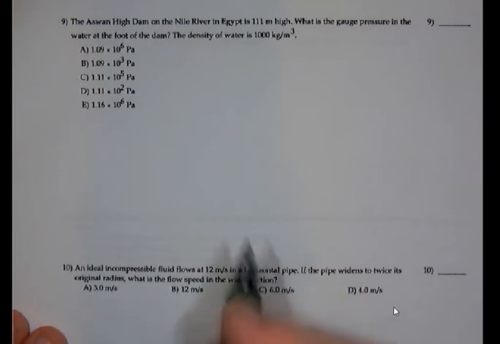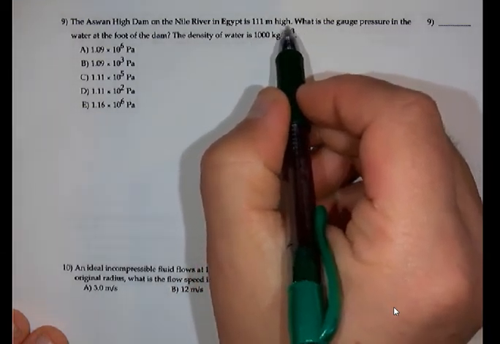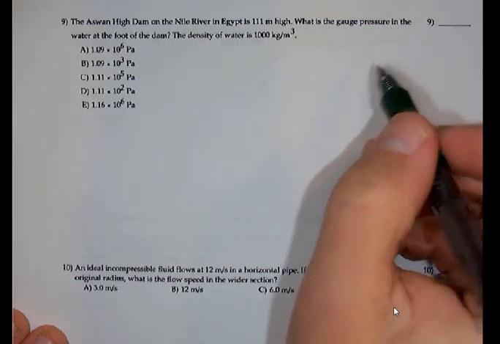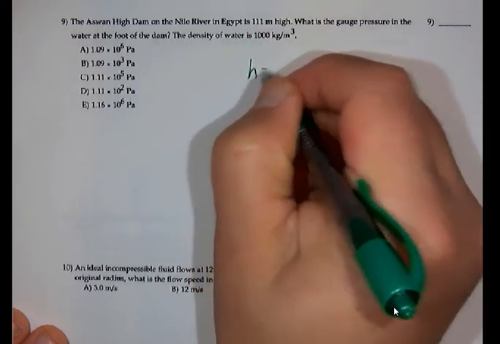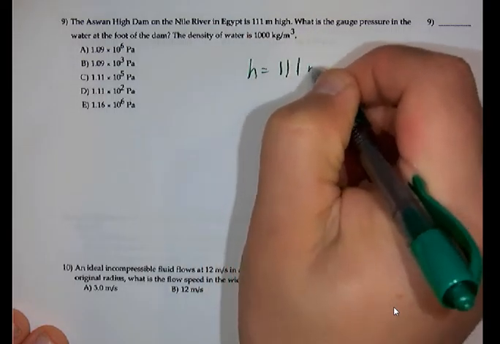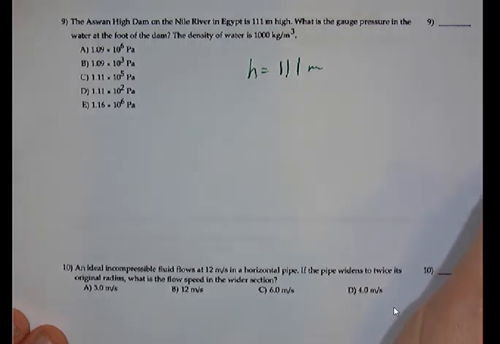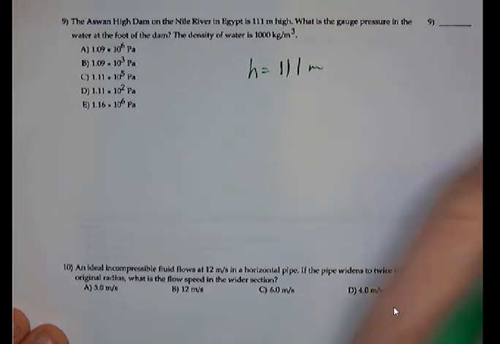Okay. Another fluids problem. The Aswan High Dam on the Nile River is 111 meters high. Okay, so the height of this is 111 meters. What is the gauge pressure in the water at the foot of the dam?